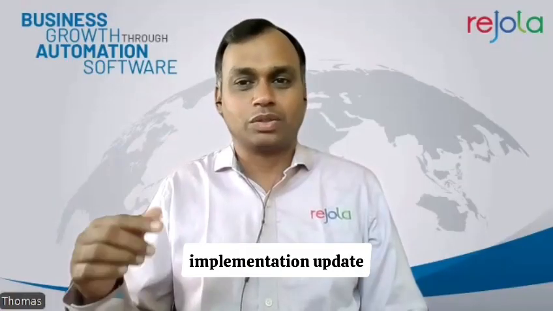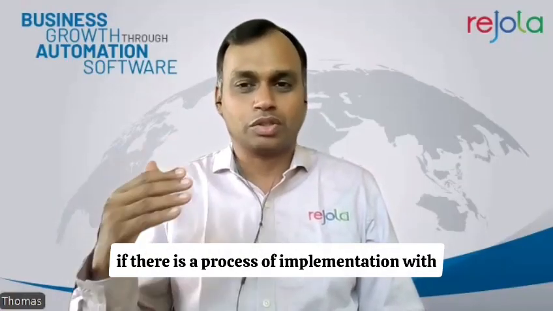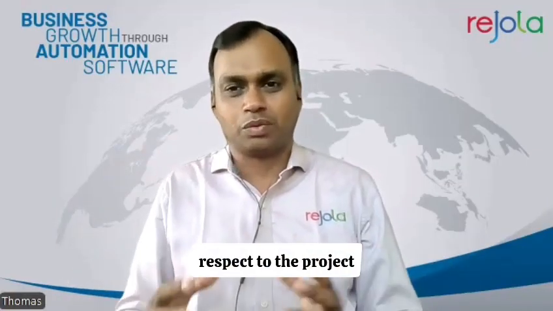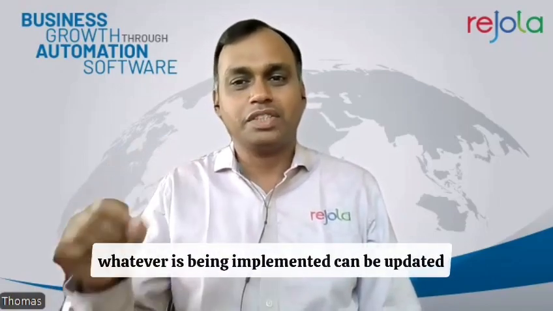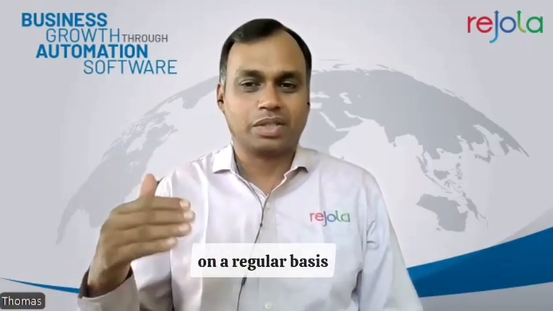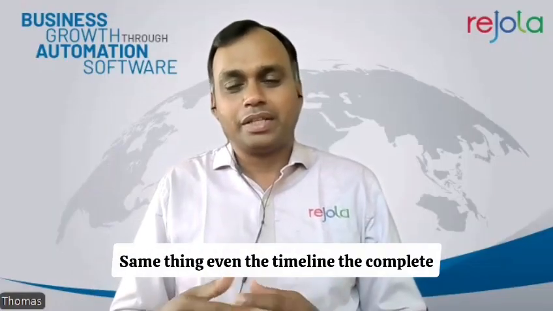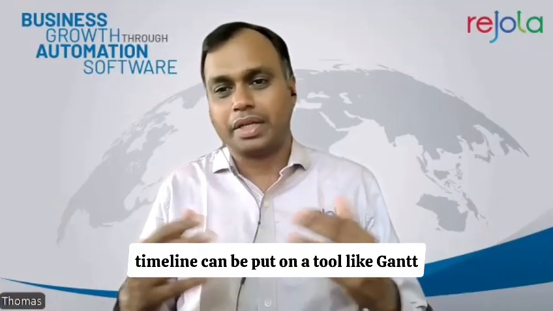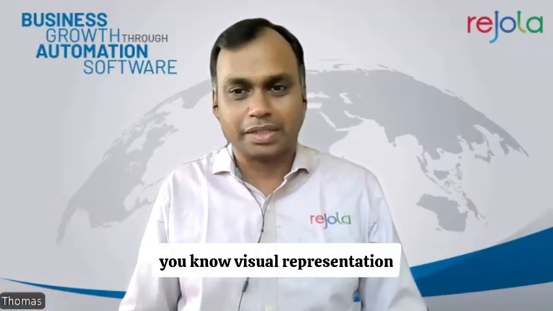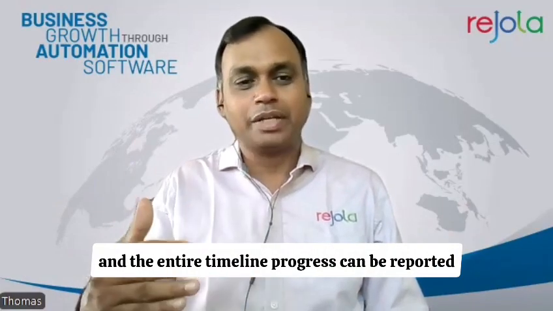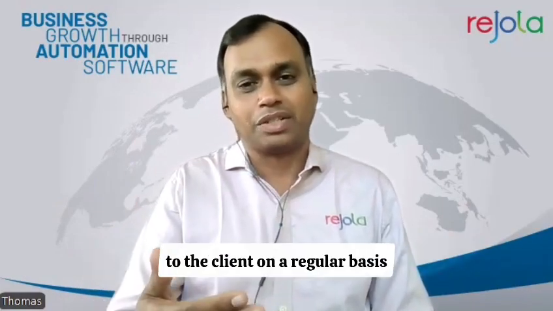The second one is implementation update. If there is a process of implementation with respect to the project, whatever is being implemented can be updated on a regular basis. Same thing, even the complete timeline can be put on a tool like a Gantt chart or some other visual representation, and the entire timeline progress can be reported to the client on a regular basis.